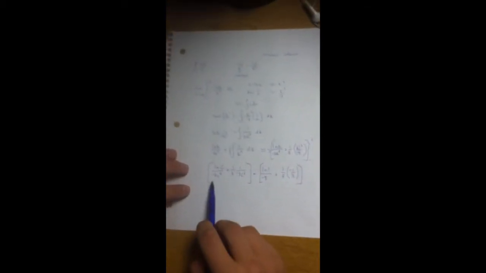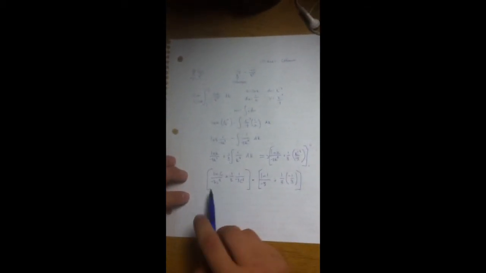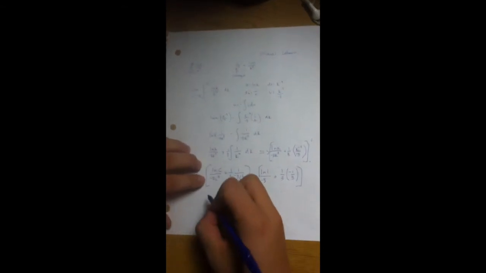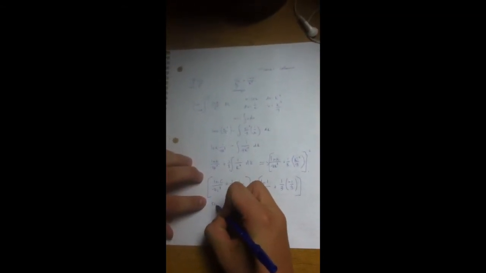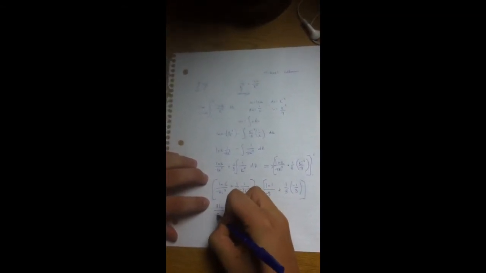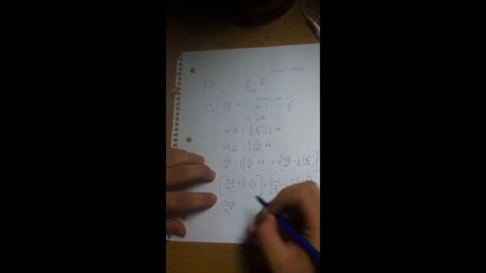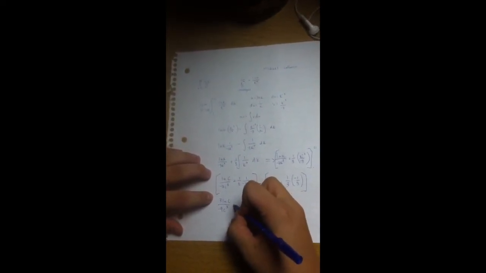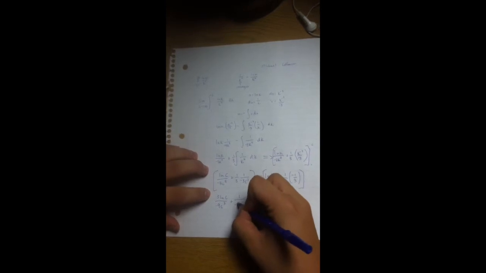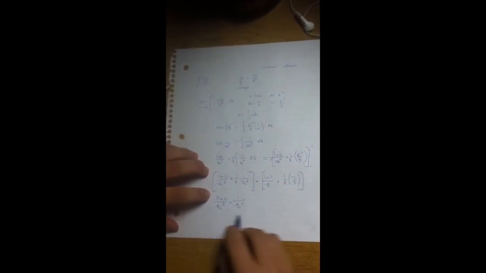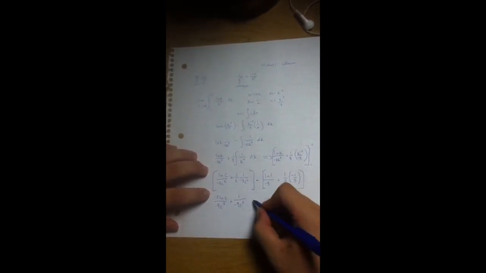Now I'm going to make these two fractions look similar to each other. So I'm going to make this 3 ln c over negative 9c cubed. I'm going to make this 1 over negative 9c cubed. So they have the same denominators.